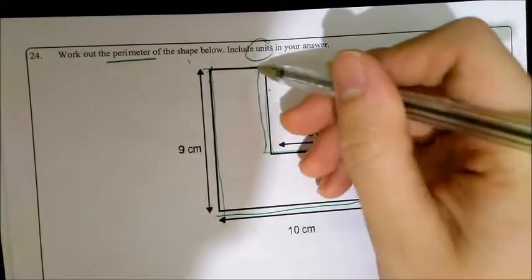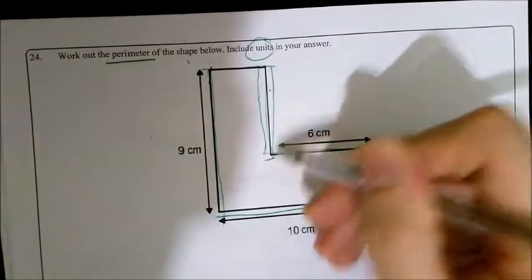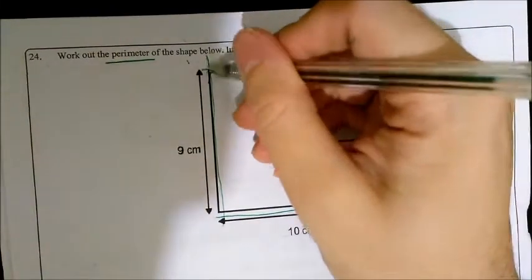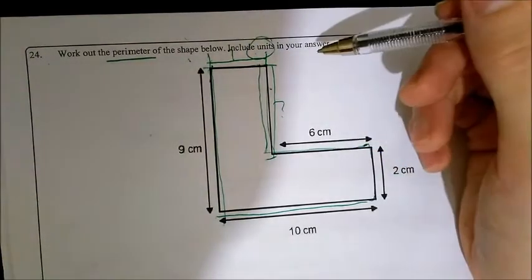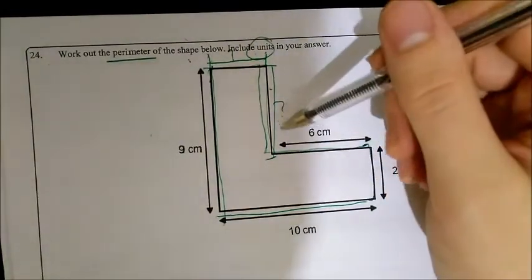So I don't know this length. I don't know this length because the perimeter is the total length around the shape. So I need all the side lengths. I don't have them all. How am I going to work this out?